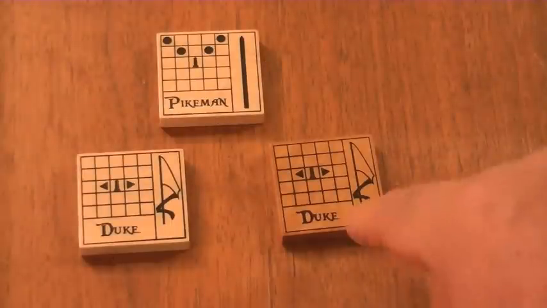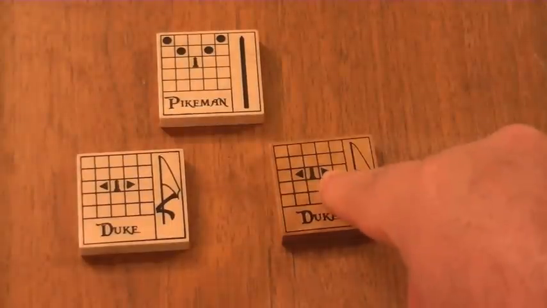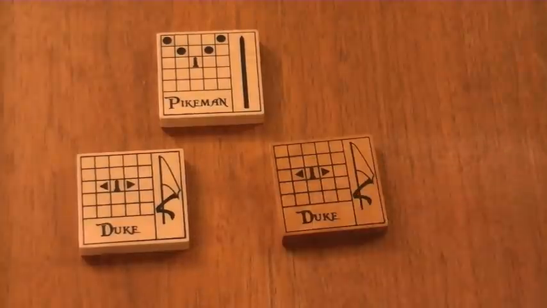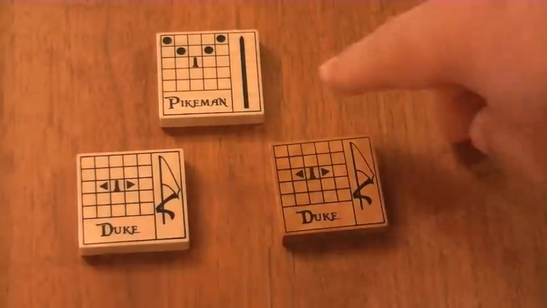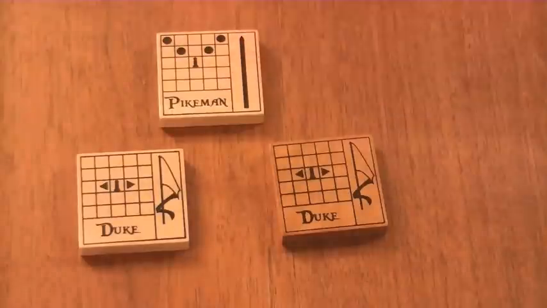So for example, the Duke, when you take a look at this, can move to the right or to the left, sliding as many spaces as it would like. Whereas the pikeman can move, kind of sweeping his pike to the right or to the left, but always forward. So just like chess, each piece has its own unique movement.